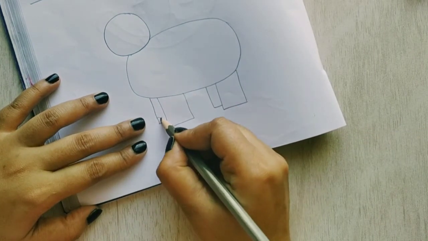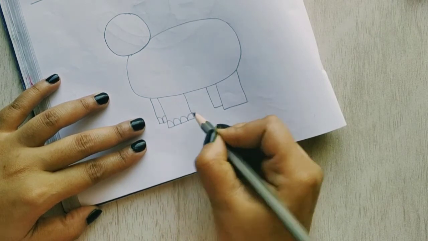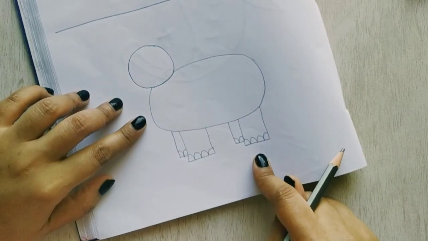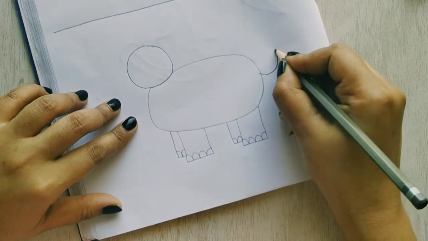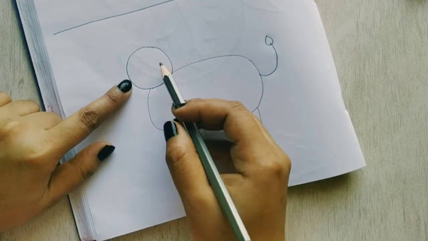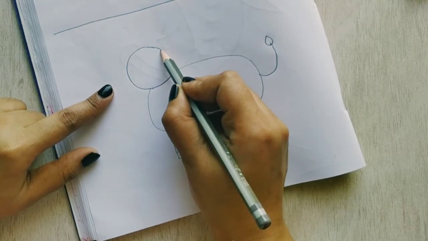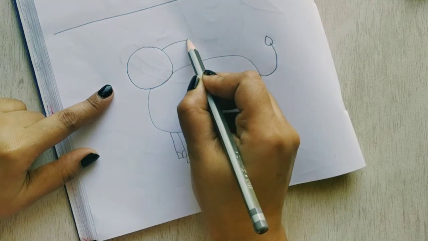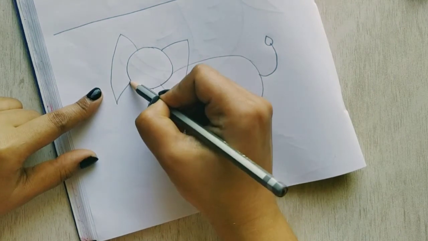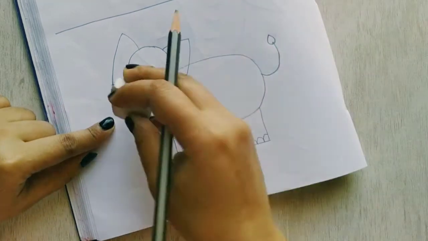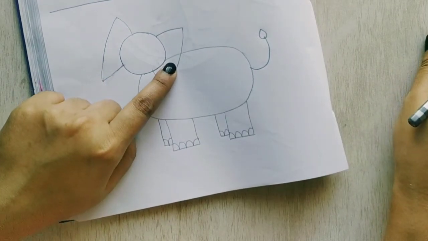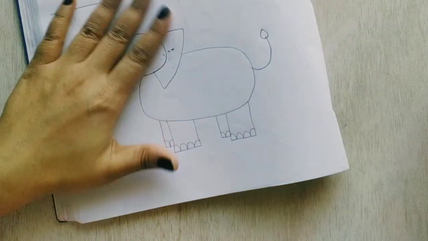Okay, so let's make the nails like this. And now let's make a tail. So it's going up, and a teardrop on the top like this. And now let's make the ears first. So let me make a different shape ear this time. So let me go like that, like this. Okay, so it's basically a cone shape. So if the ears are in front of the body, then the body will not be visible, right? So let's delete this part.